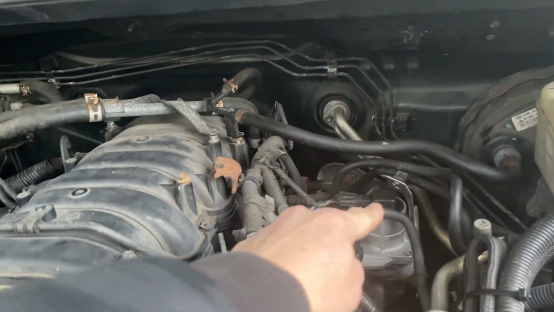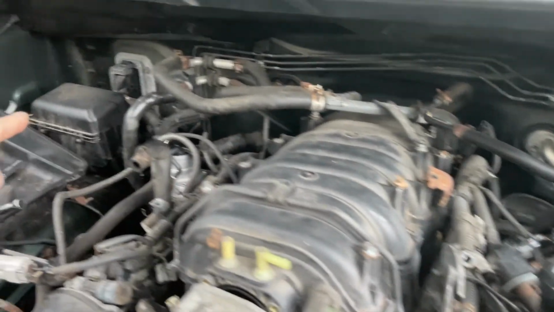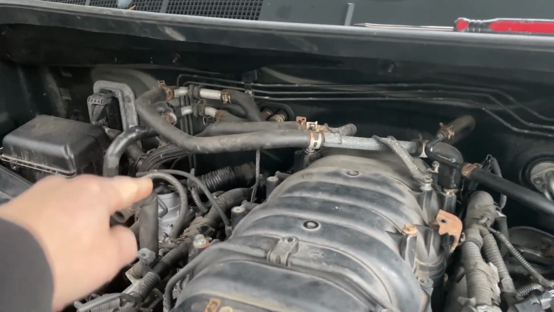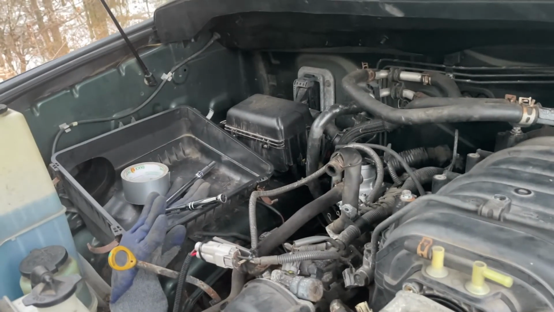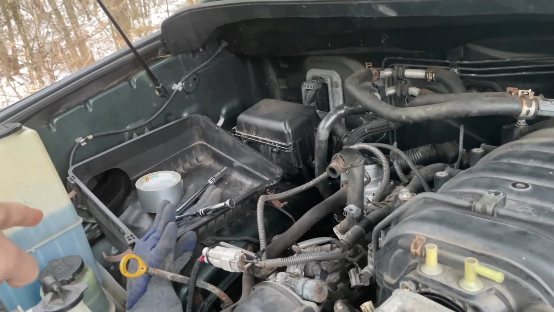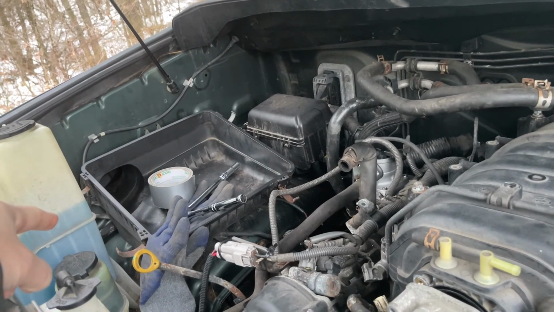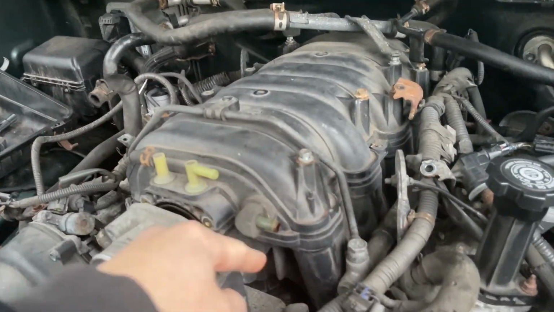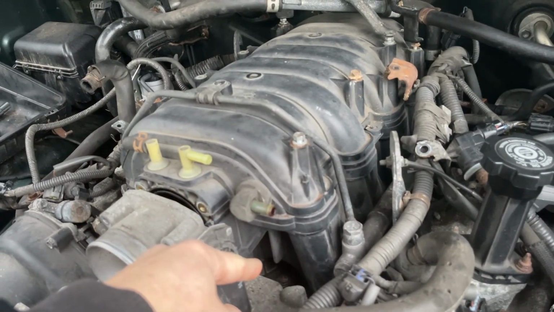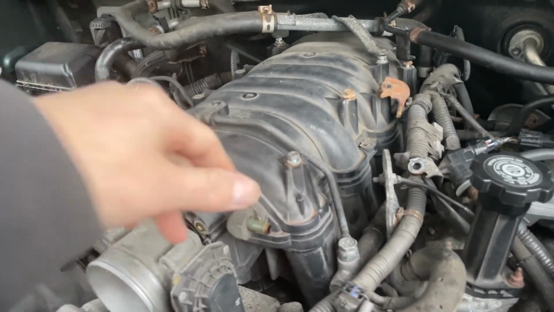I have changed the air check valves on both sides, so that's not the issue. And I changed the first air injection pump down there. So what remains is just this second air pump underneath this air intake.